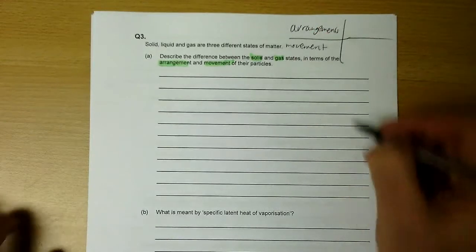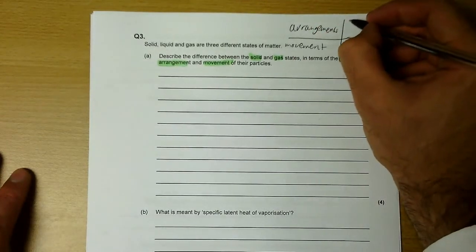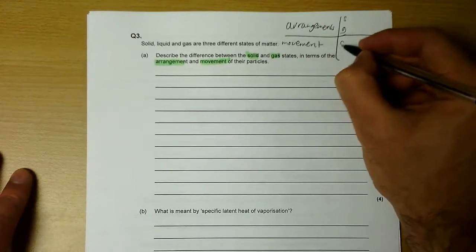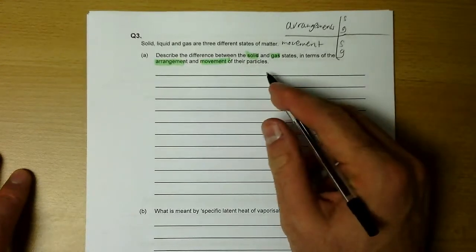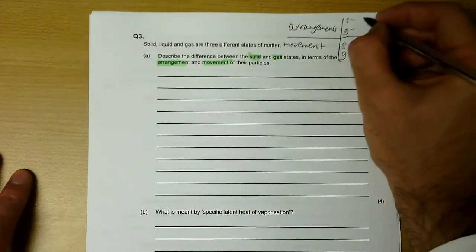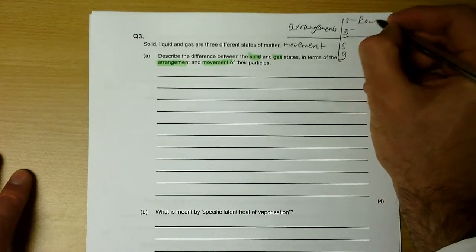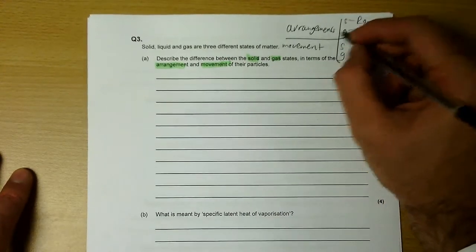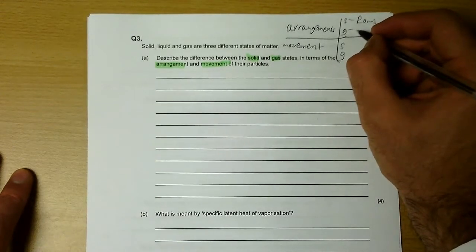Okay, and just look how quickly I'm doing this. It's really quick to just go, right, arrangement, movement, solid, gas, solid, gas. Definitely not liquid. Doesn't say liquid anywhere in there. So, arrangement of solids, I don't know, it's going to be in rows. Okay, put a bit more than that, but for now that's a good start to the plan. Right, gases, random.